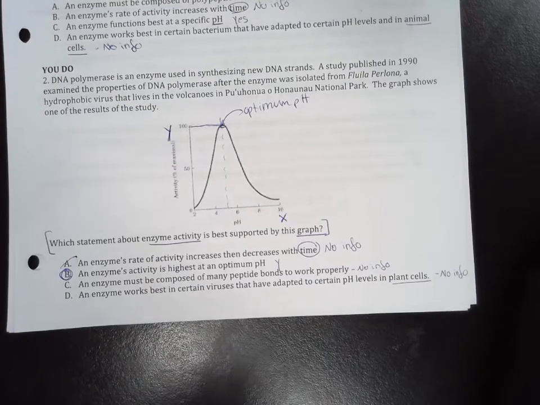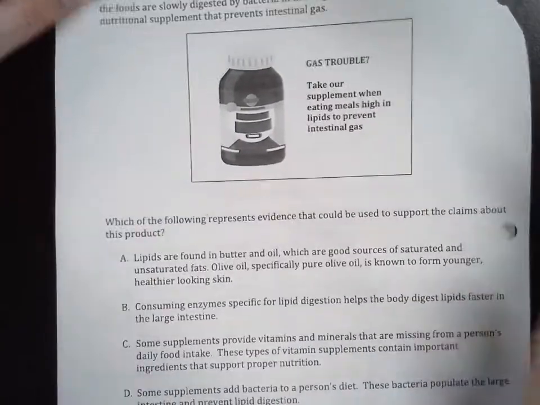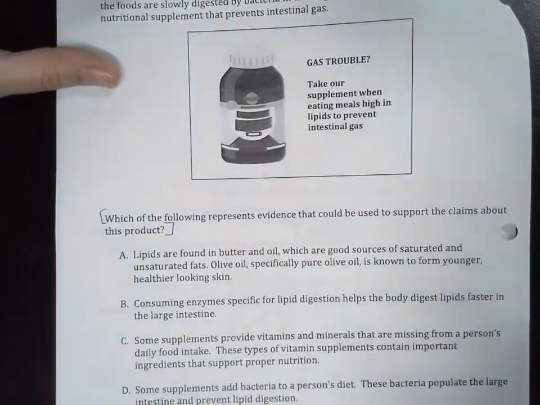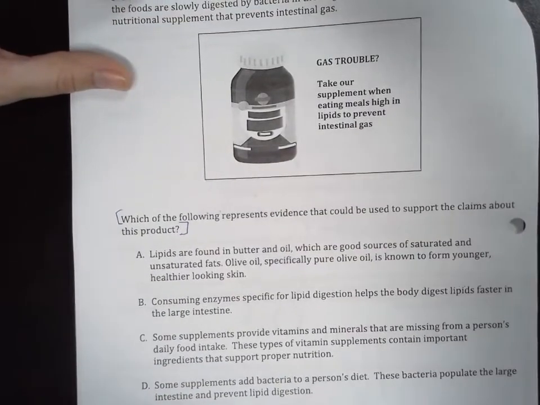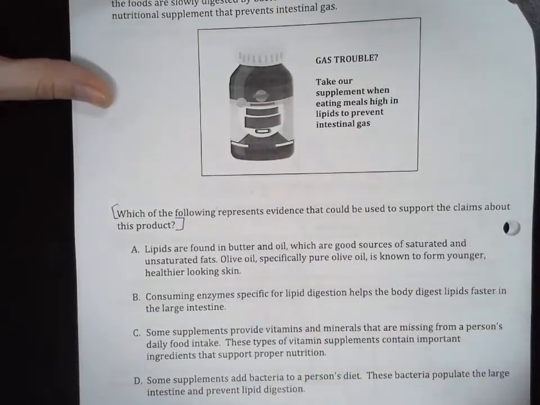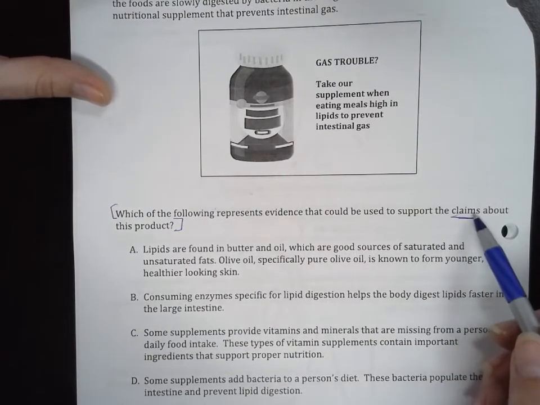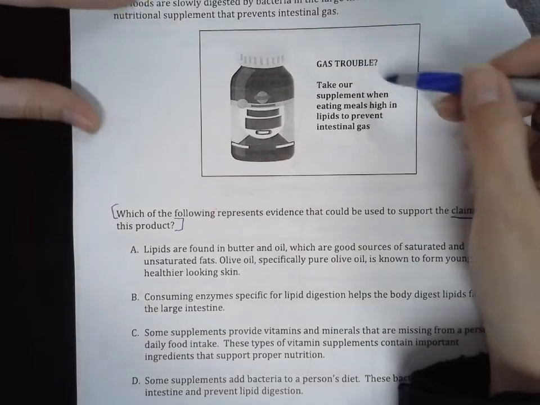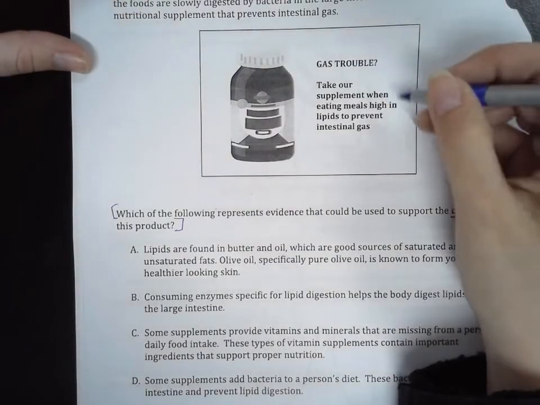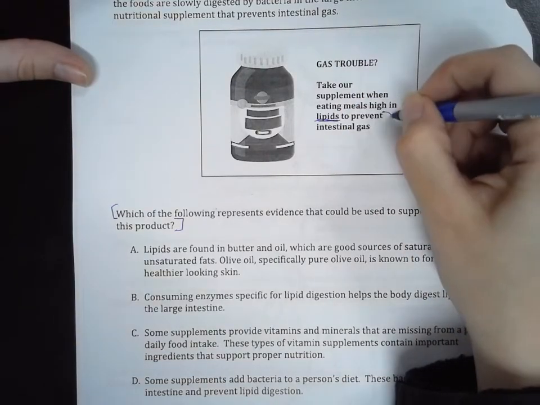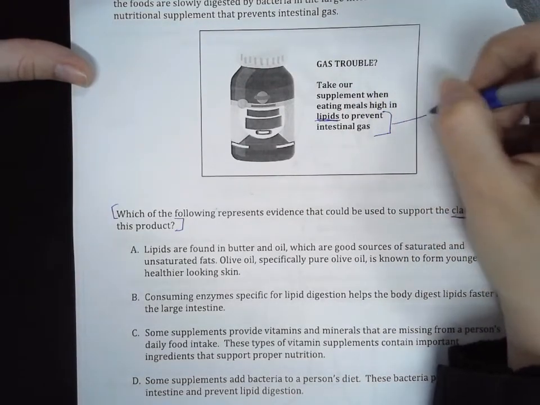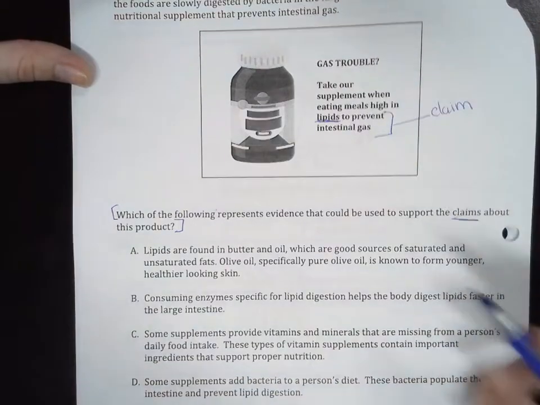We're going to do number 3 together, so flip your page. All right, number 3. So I'm going to bracket my question right before my answer choices. Which of the following represents evidence that could be used to support the claims about this product? Well, I need to figure out what this product is claiming. So it says take our supplement when eating meals high in lipids to prevent intestinal gas. So this is its claim. It is preventing intestinal gas.